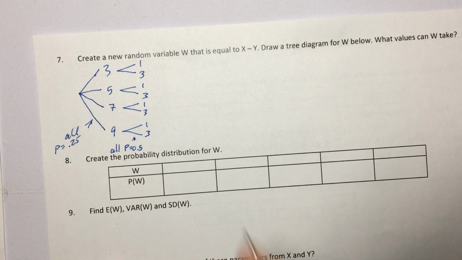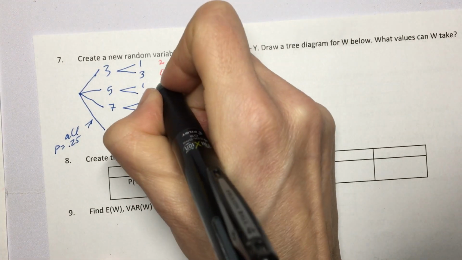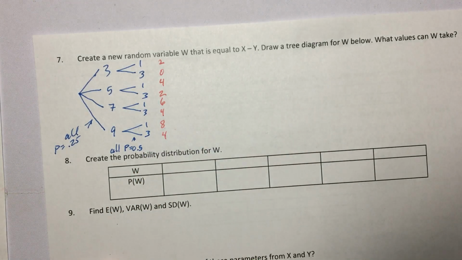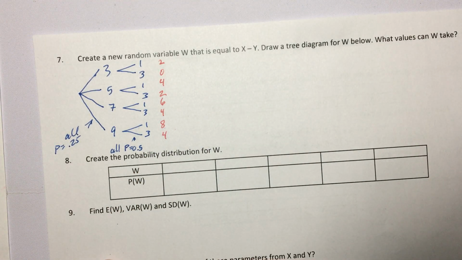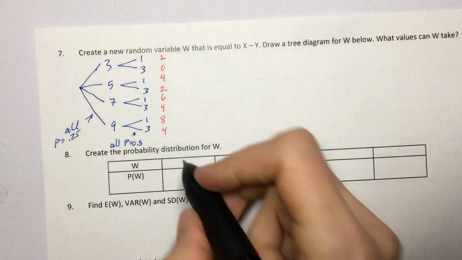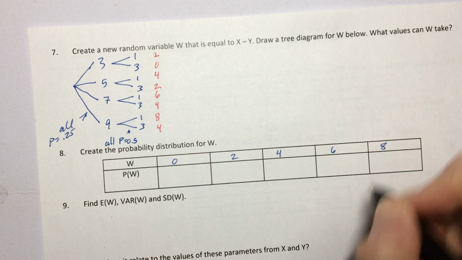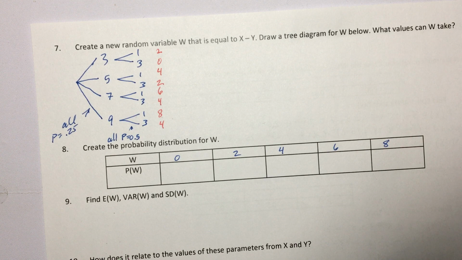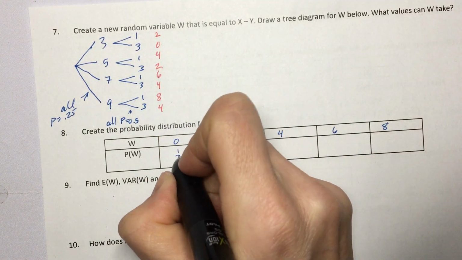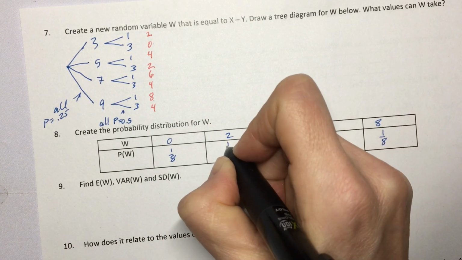So our outcomes then, 3 minus 1 is 2. Worst case, you get nothing. You can get 4, 2, 6, 4, 8, or 4. So our sample space on this is 0, 2, 4, 6, and 8. Our probabilities on those, the 0 happens 1/8 of the time, as does the 8, and the rest are 1/4 of the time.